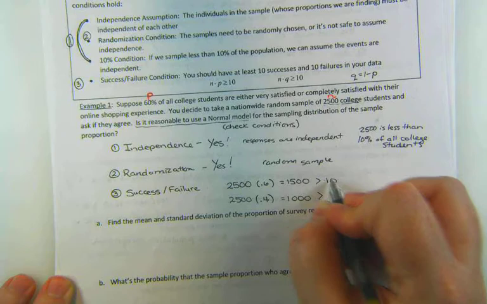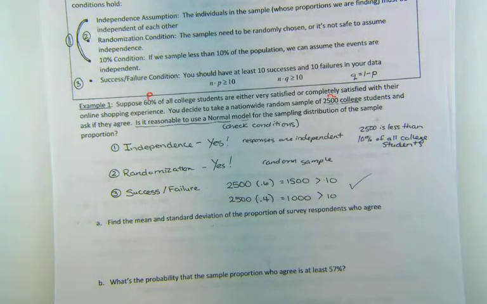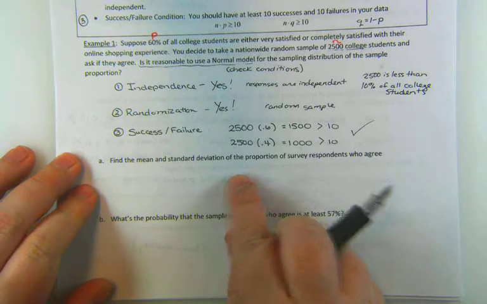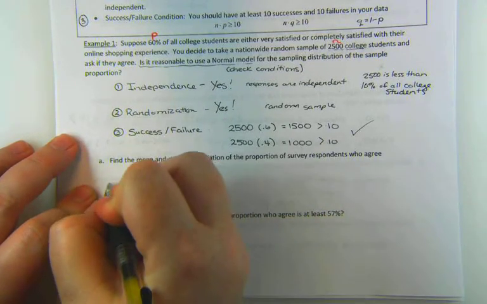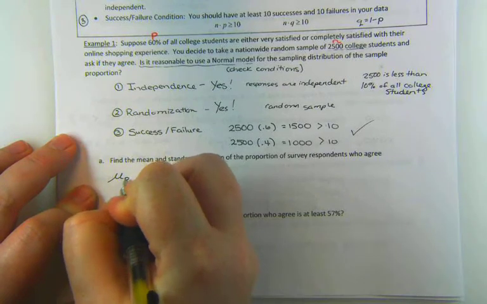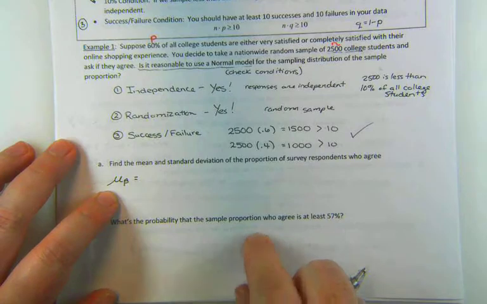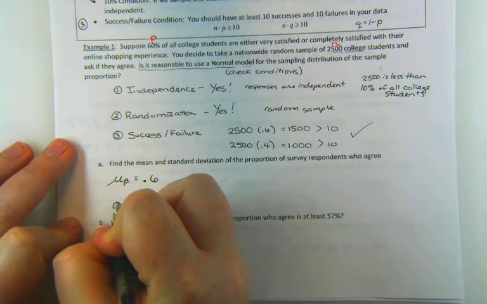We also want to take 2,500 times 0.4, so 1 minus that 0.6, and both of those values should be more than or equal to 10. So for this case, we get out 1,500. In this case, we get out 1,000. So because both of those are more than 10, we pass the success-failure. So checking all of these conditions, that tells us we have a bell-shaped curve.